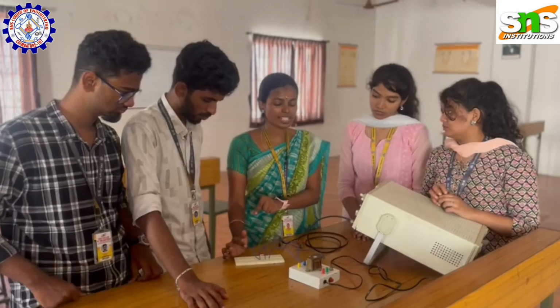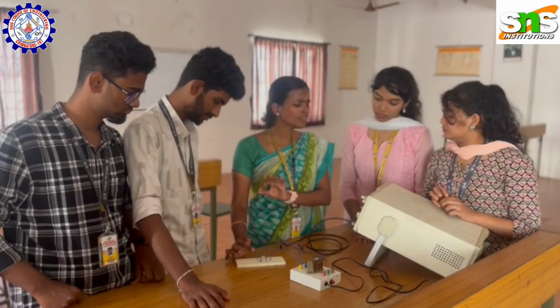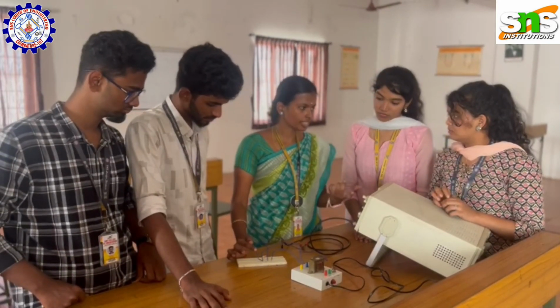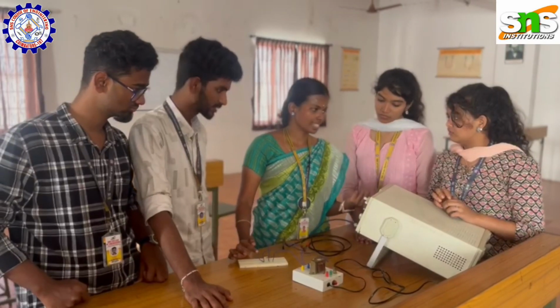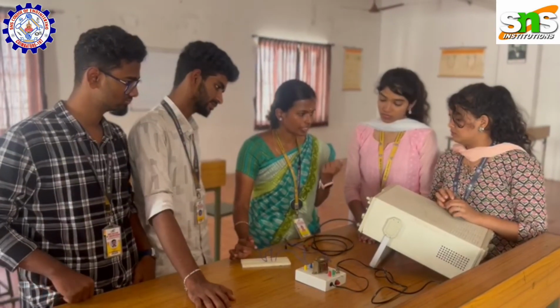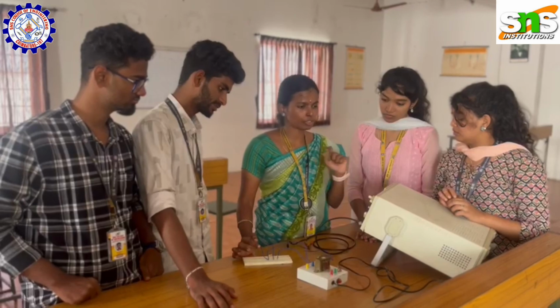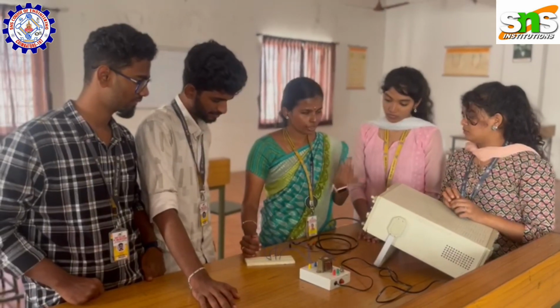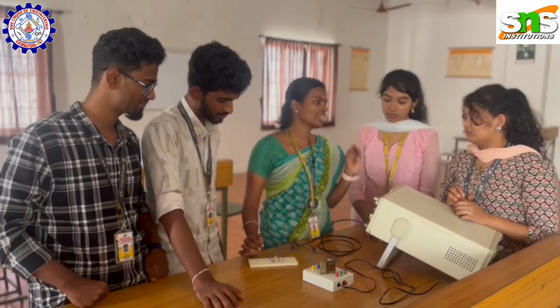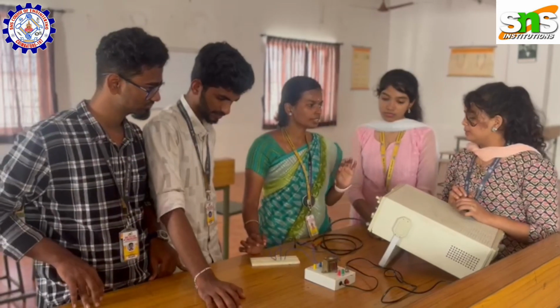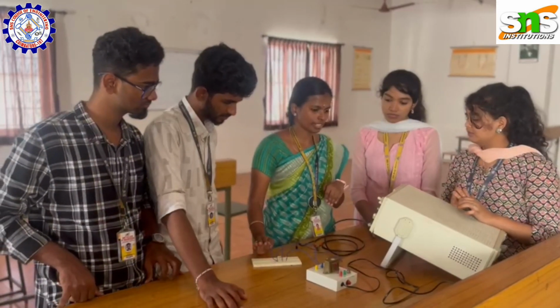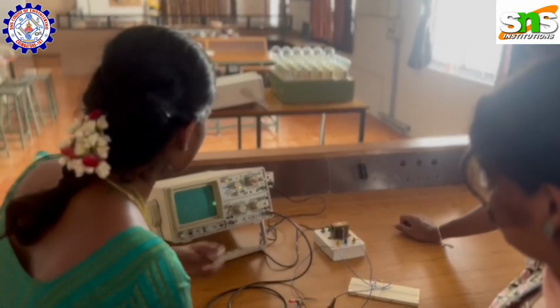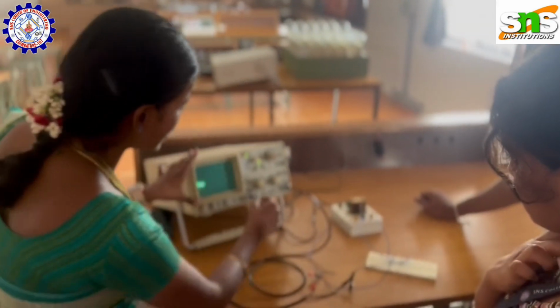For the load we are using a resistor. For viewing the output we will connect it to the CRO. In a half-wave rectifier we get a pulsating output, not pure DC. In order to get pure DC we have to go for a capacitor, that is, a filter. So in place of the filter we will use a capacitor. What happens here is you will get a pulsating DC output.